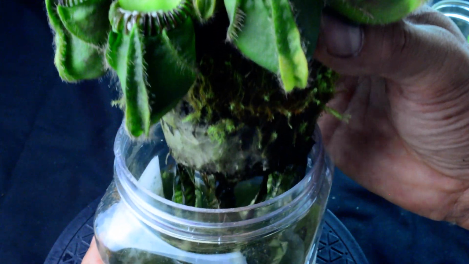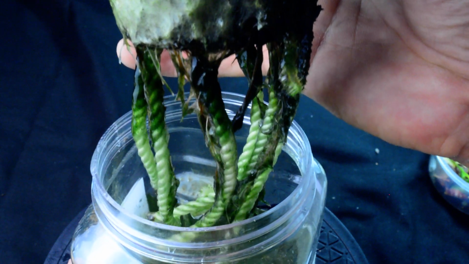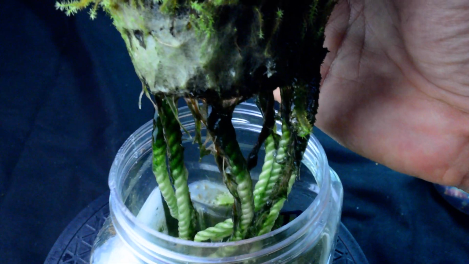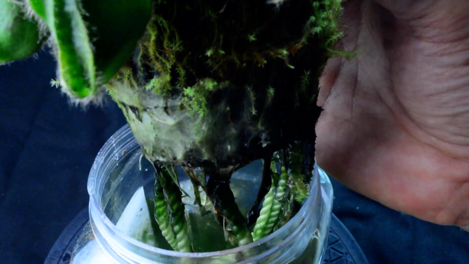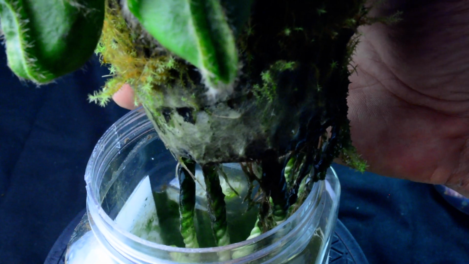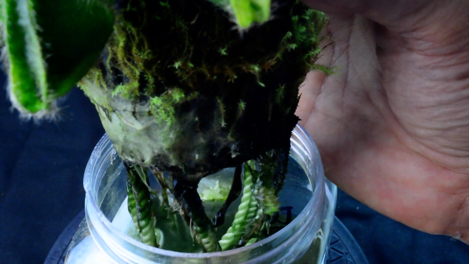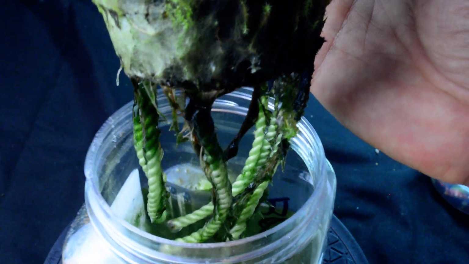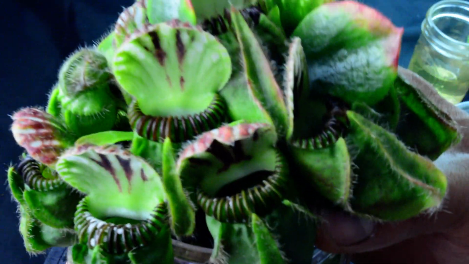But you want to see how this one is arranged. I have the nylon wicks. There's a mass of, I guess, moss growing on it. And some of the roots have already gone down. So there you go.